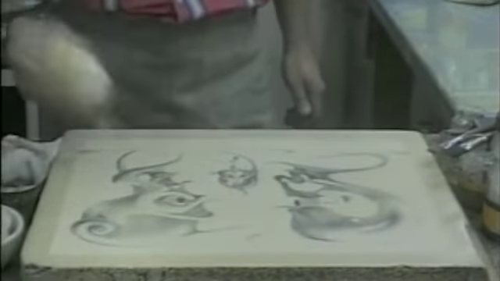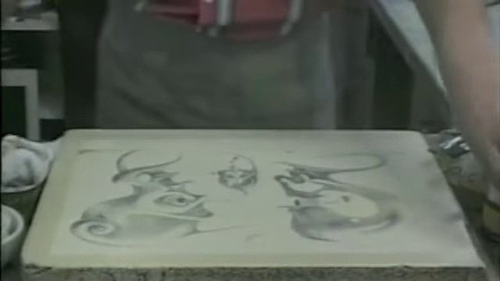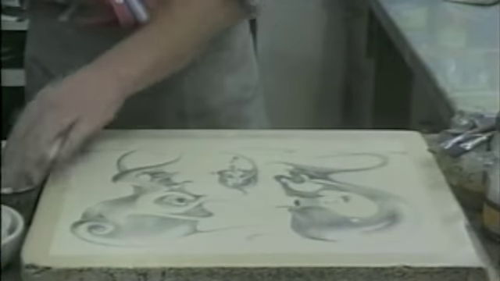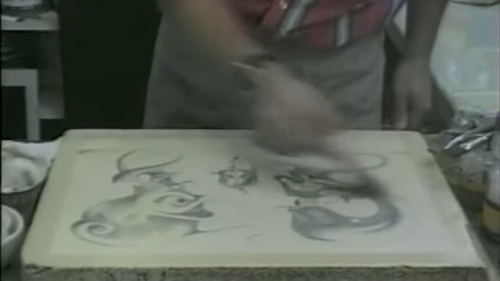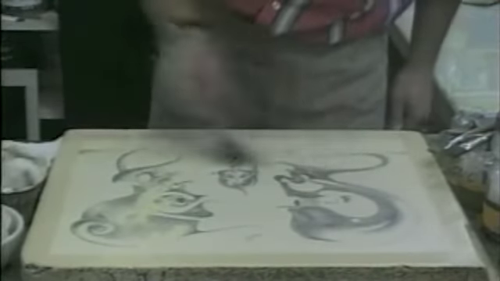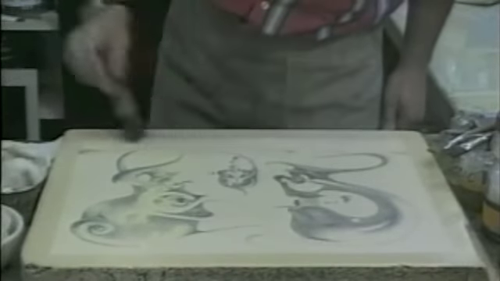We sprinkle the whole surface with rosin. It sticks to the oily surface, and because it does not dissolve in water, it makes the etching more stable. The leftover rosin is removed with a brush.